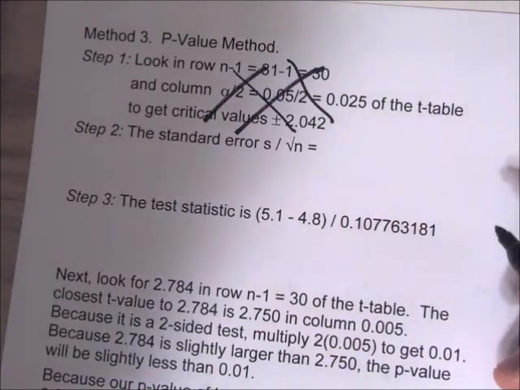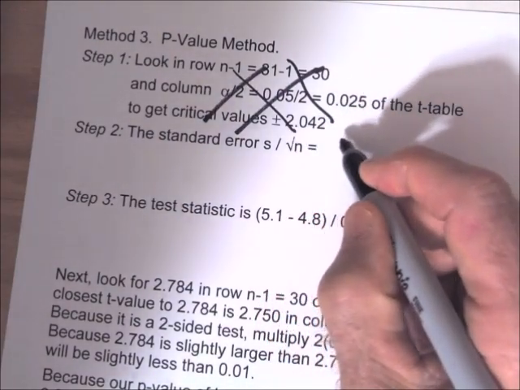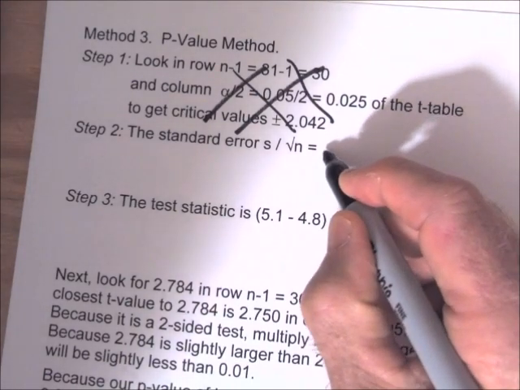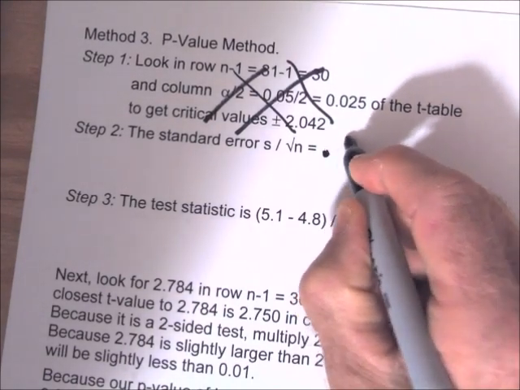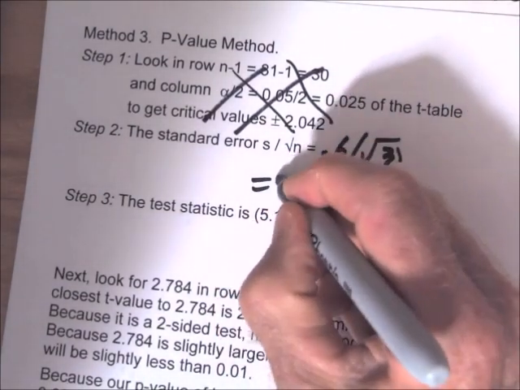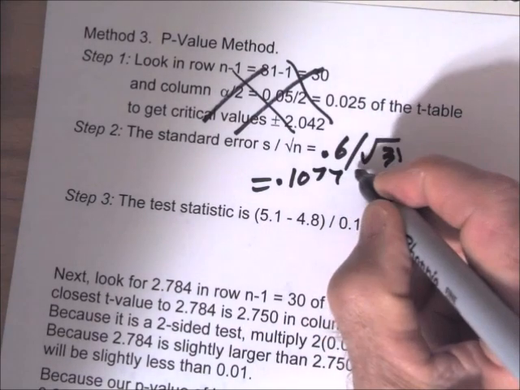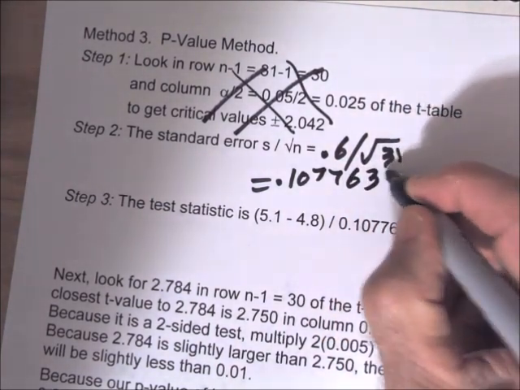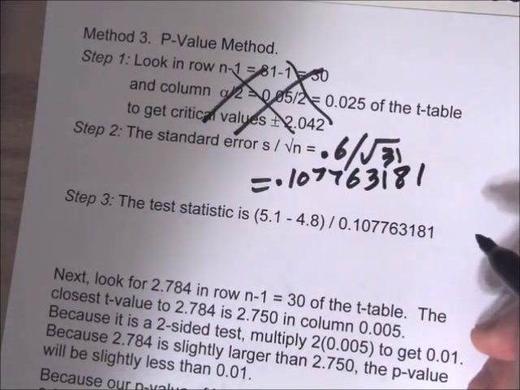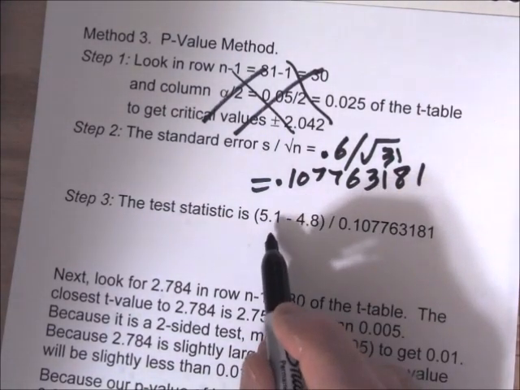Standard error of the mean, s divided by square root of n, the same as we had before. It's 0.6 divided by square root of 31, and it's approximately 0.1077.